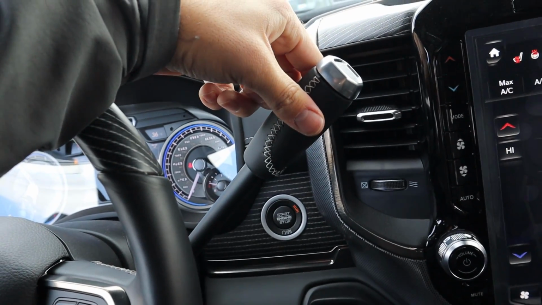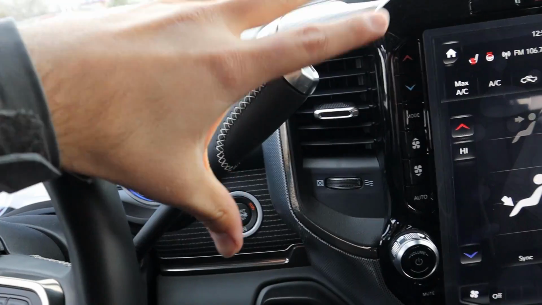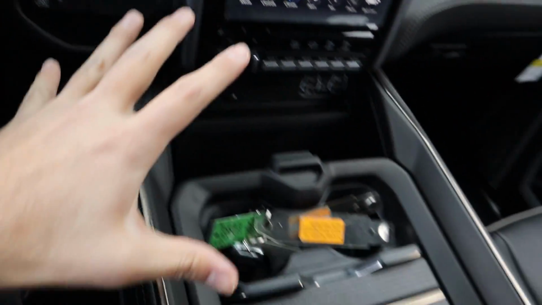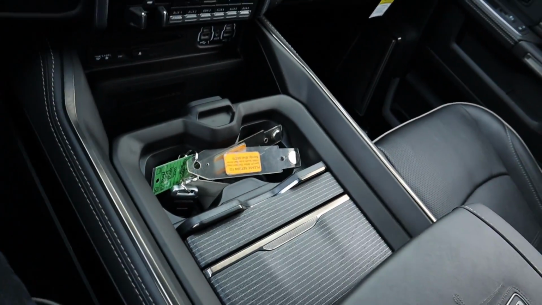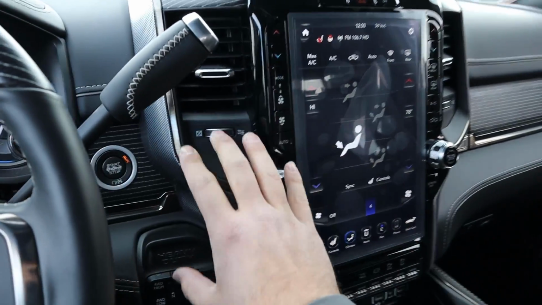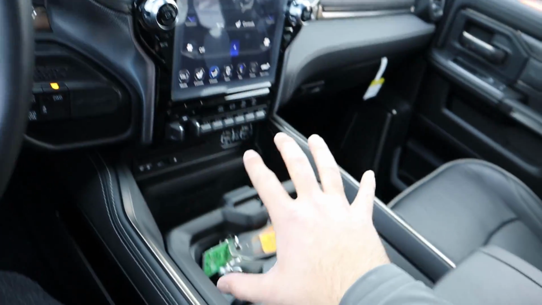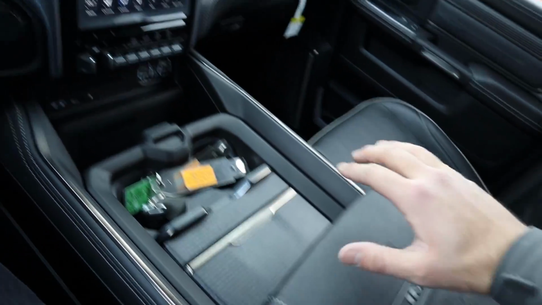So first off, let's go over the positives. A big positive with the column shifter is going to be saving on space. Since it's not in this area or in the console area, you can see here with the Ram, we've got this massive center console, and all this space in this whole area is freed up. You've got a little four-wheel drive shifter, all that kind of stuff. So it definitely saves you on space in the truck.